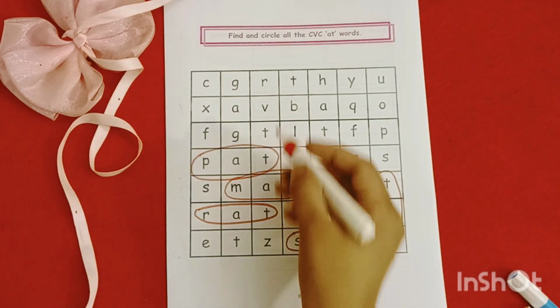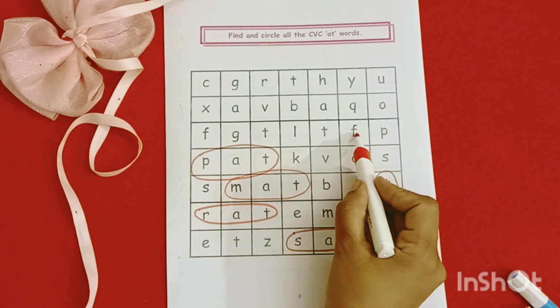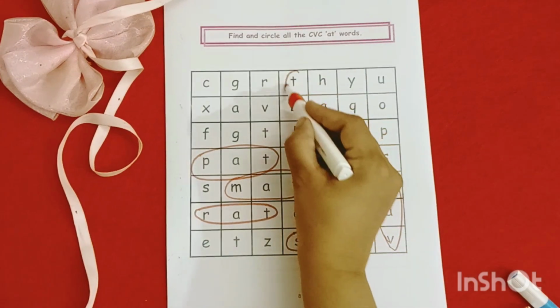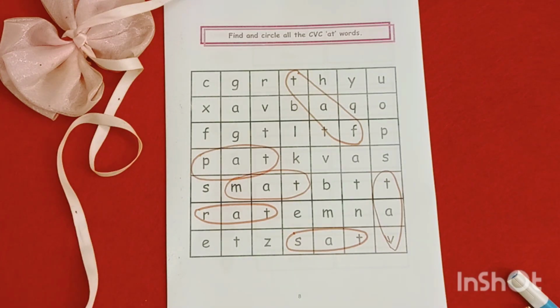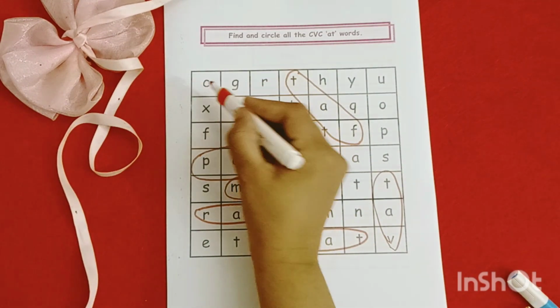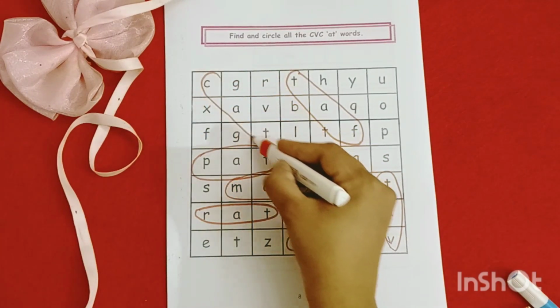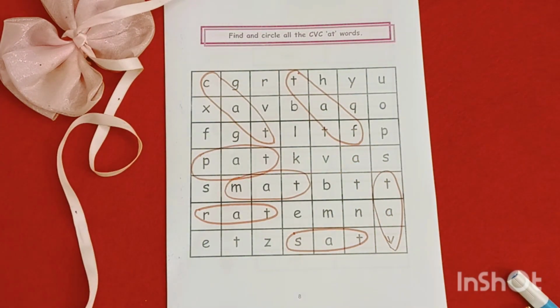It goes in the cross manner too. So at, fat. So these are all the at. There is one more which I just found. At, cat. I think I have found all the words. If you can look for any other word, do let me know if it is here.